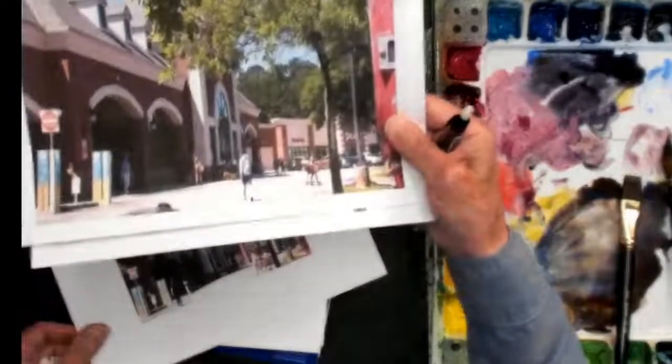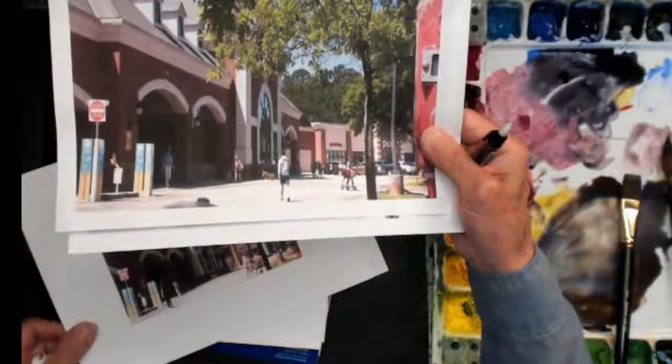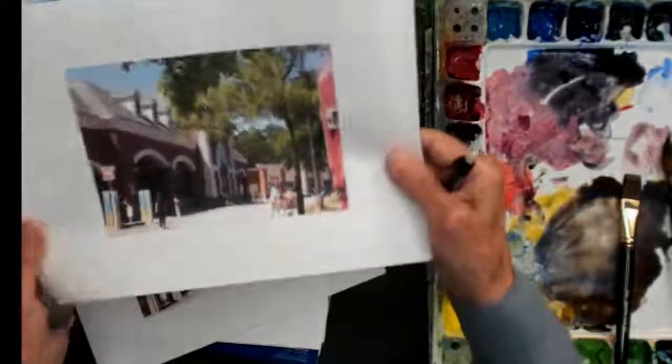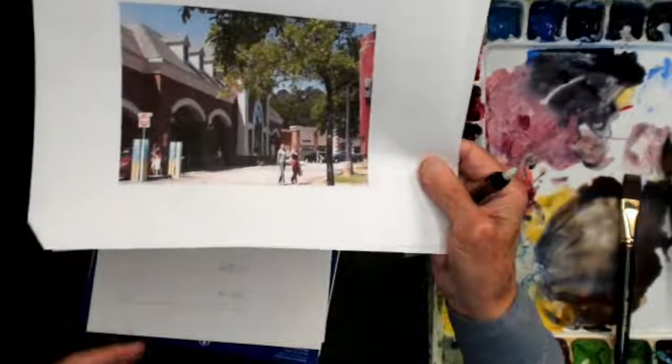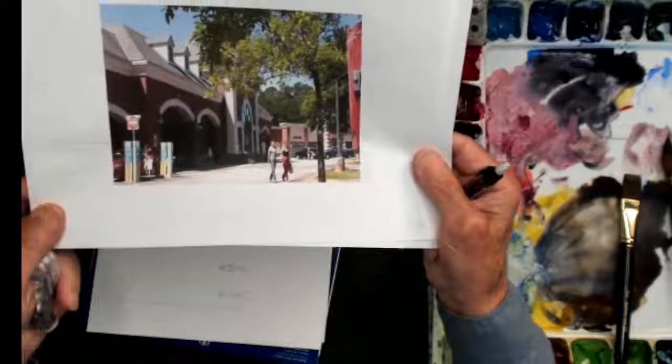I took several other photographs. So I had other people walking. Here's a couple other photos. Here's another photograph of some people. Here's a third one. So I took several photographs of different people walking to and from the shopping center.